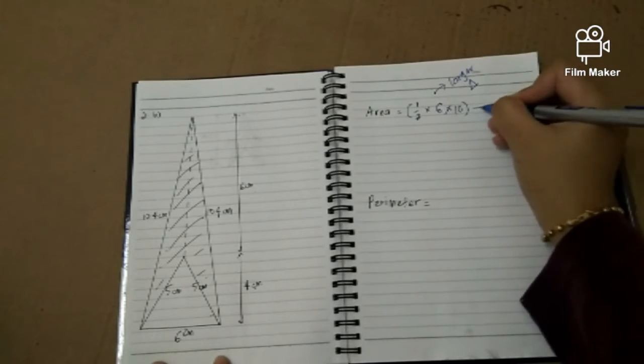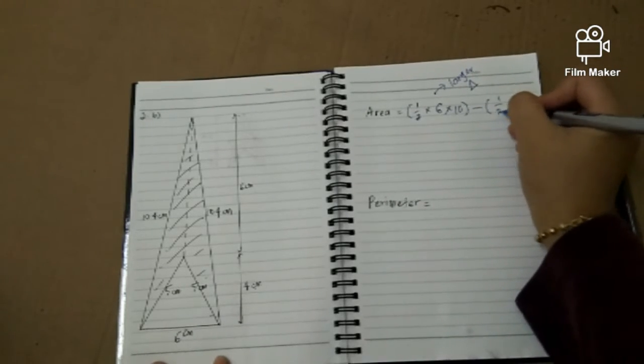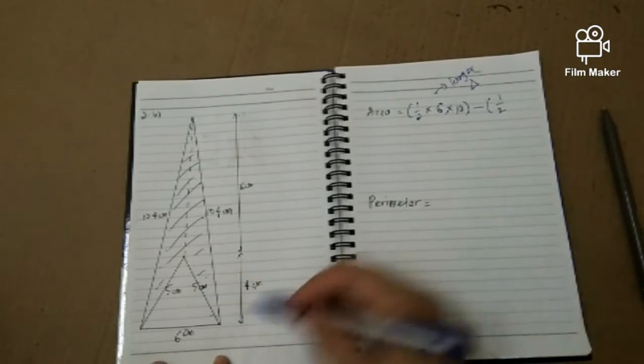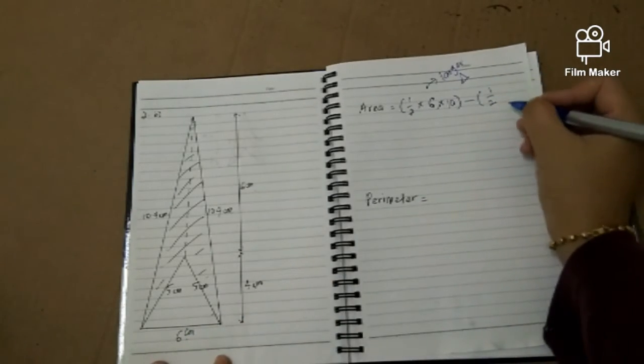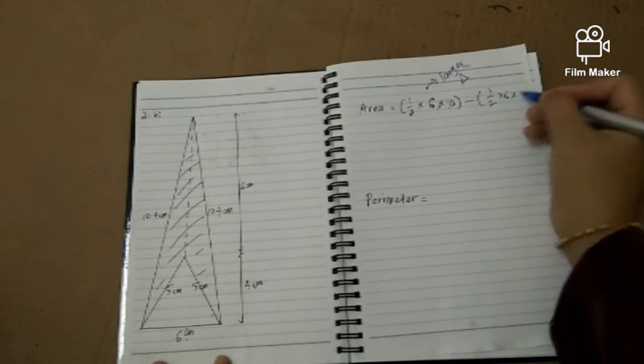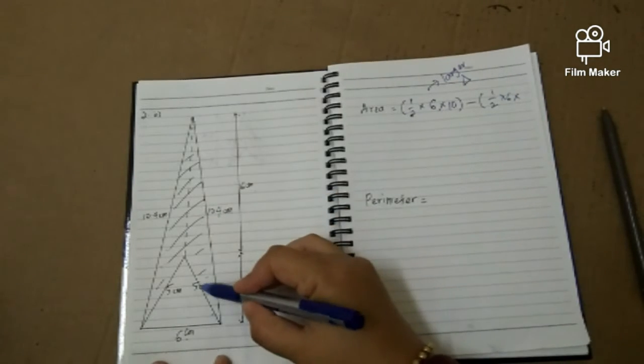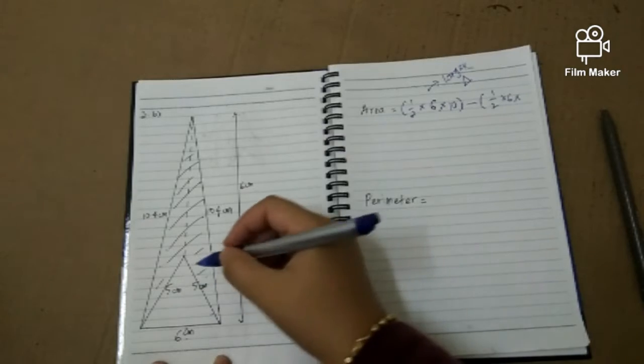Now minus the smaller triangle, 1/2 times base. Where is the base? Again 6 cm times height. Where is the height? Okay, this one is not the height. The height is here.